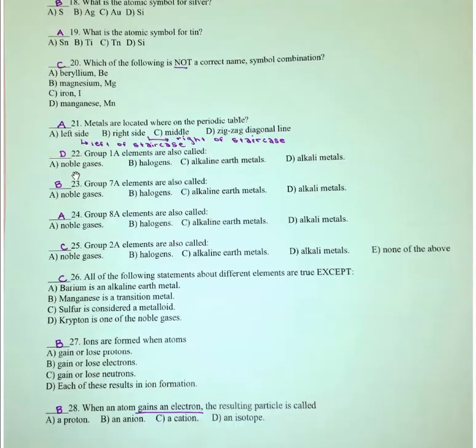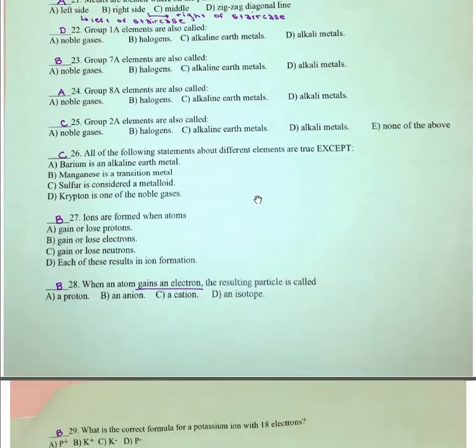22, group 1, this is just definitions, guys. They're called your alkali metals. Group 7 are your halogens. Group 8 are your noble gases. And group 2A are called your alkaline earth metals.